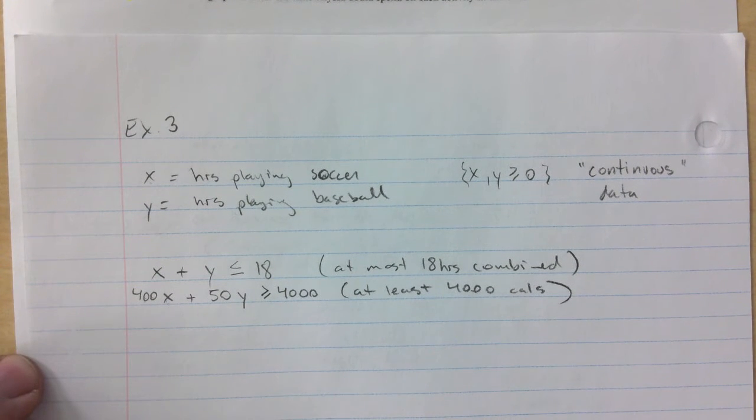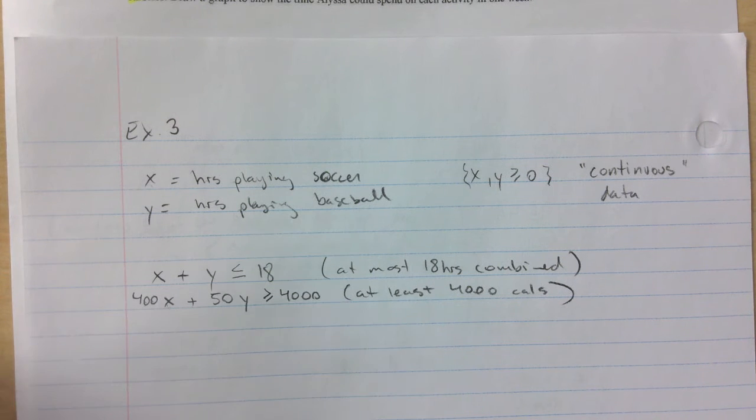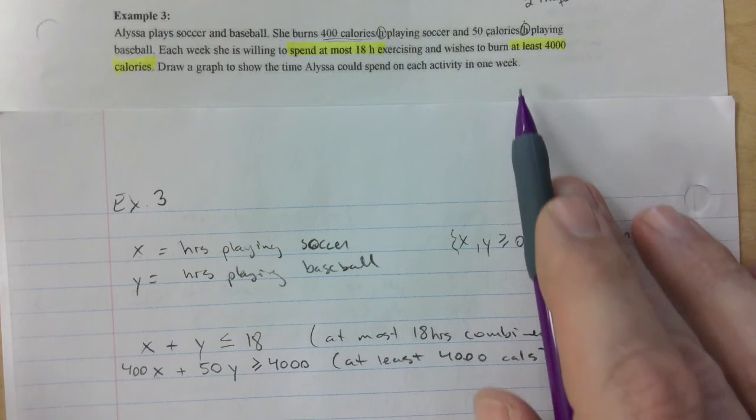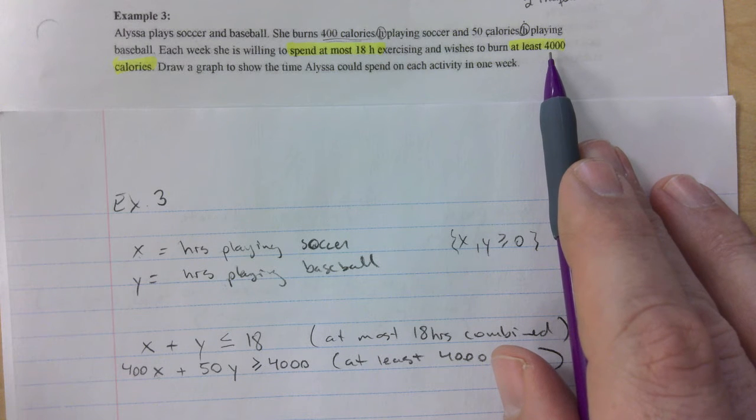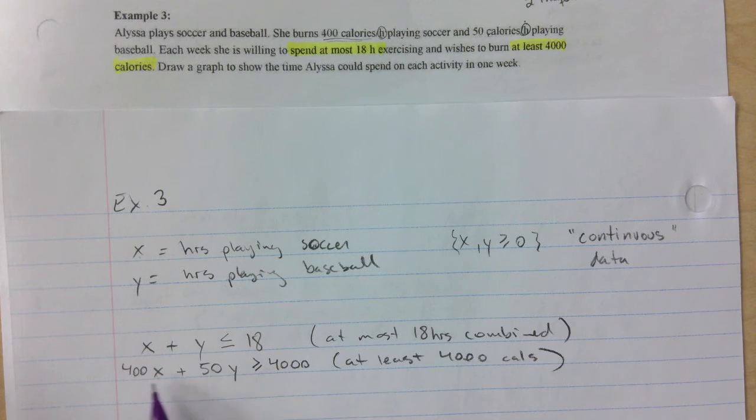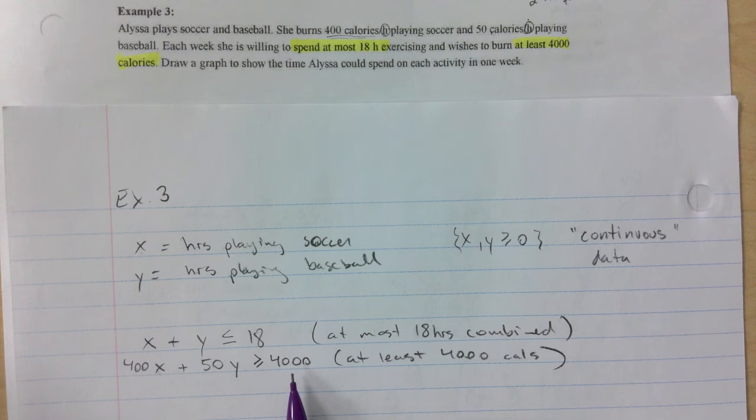That's it. Only two inequalities in this case. If this question had mentioned, since soccer is her favorite sport, she would like to spend at least 5 hours playing soccer, the rest doesn't matter, right? If she wants to burn 4,000, you put 4,000. That's the minimum. You want to burn at least 4,000 calories. So the combination here is at least 4,000. Make sense?